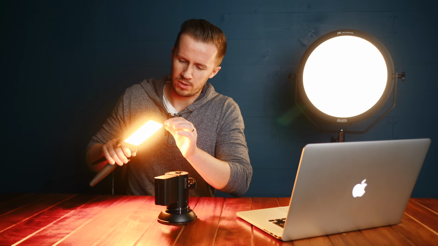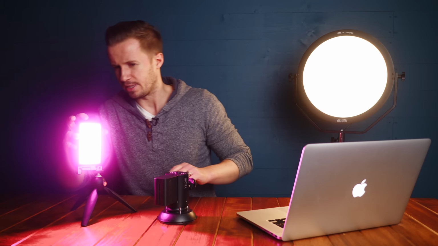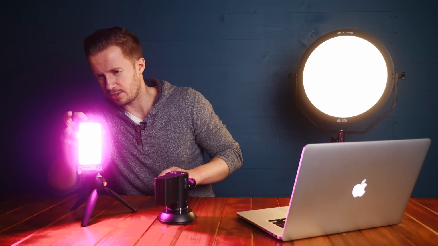This light, what's particularly cool is that it has the full spectrum of RGB color function here, so you can play around with all color setups. As you can see, that's on tungsten. Now let me change this here, see what kind of color we can get. Oh, I just really blinded myself. It is bright, I will tell you that.